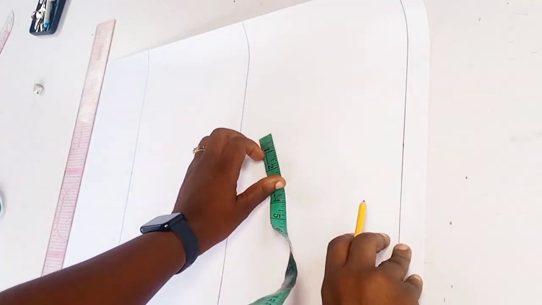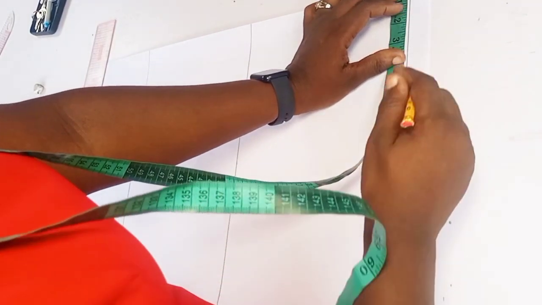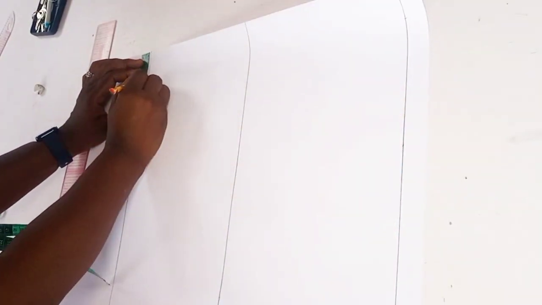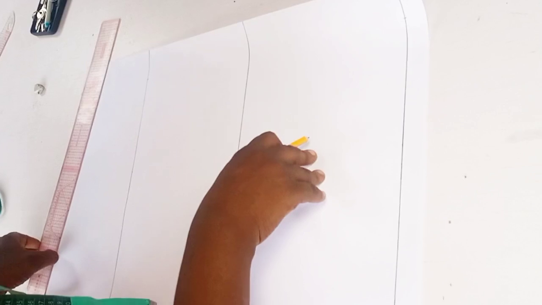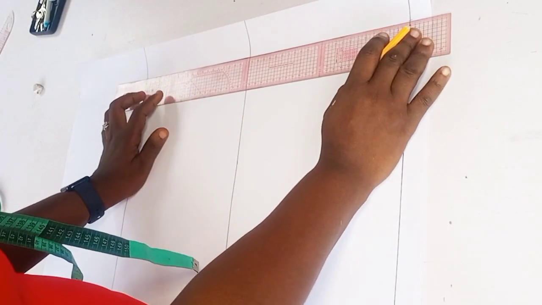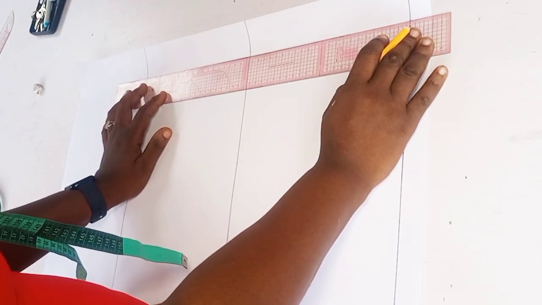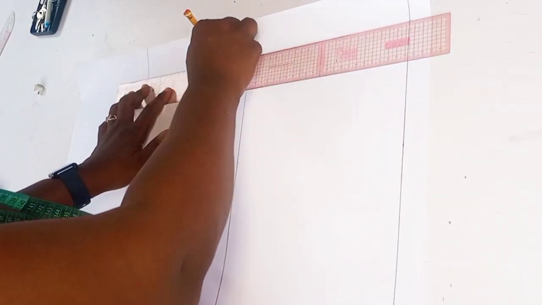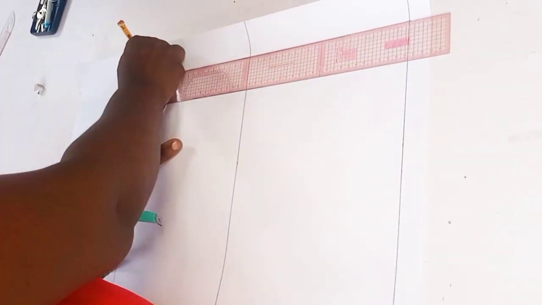Now that I have my lines ruled out, at the center back, I'll go ahead and take 2 inches on the starting point line and also at the half length, and then I'll connect the 2 inches points together with a straight ruler. Now these 2 inches will serve as our zipper allowance for the back.